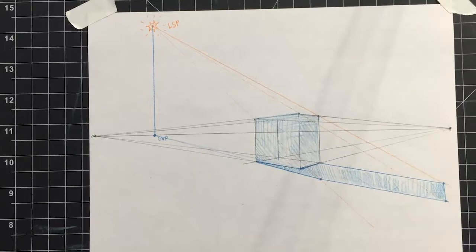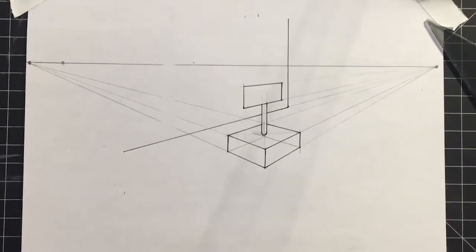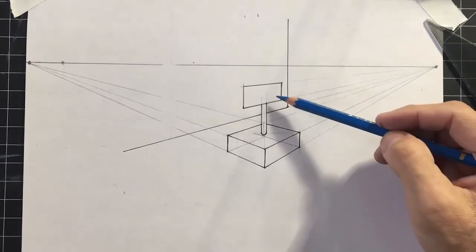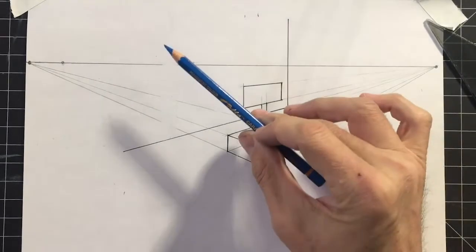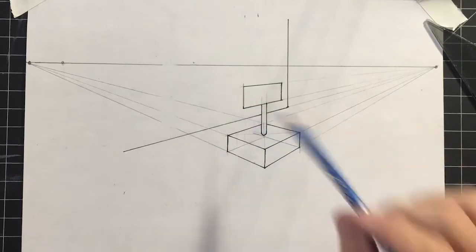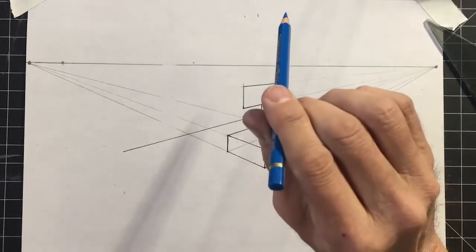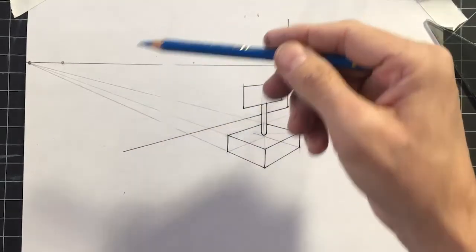Now we're going to take the shape and do something different. We're going to have the light source coming from behind the viewer, so we can't see the light source in front of us anywhere. There's nowhere on our page where we can plot this point. As a result, the way that we do this is that everything has to be in reverse.